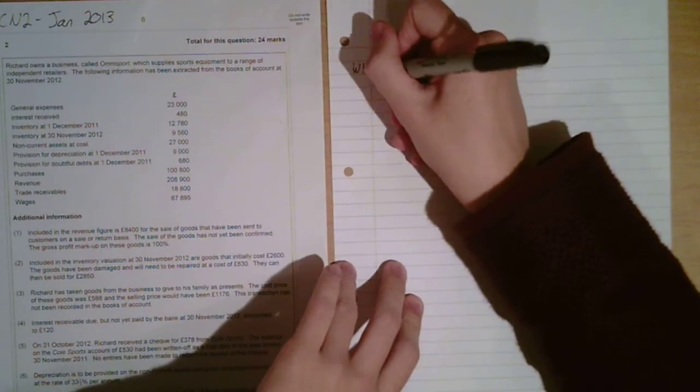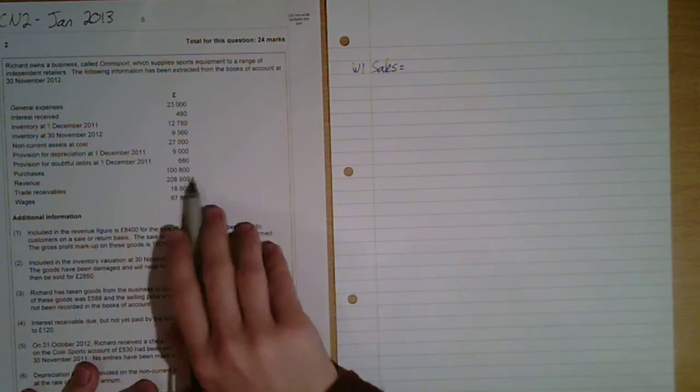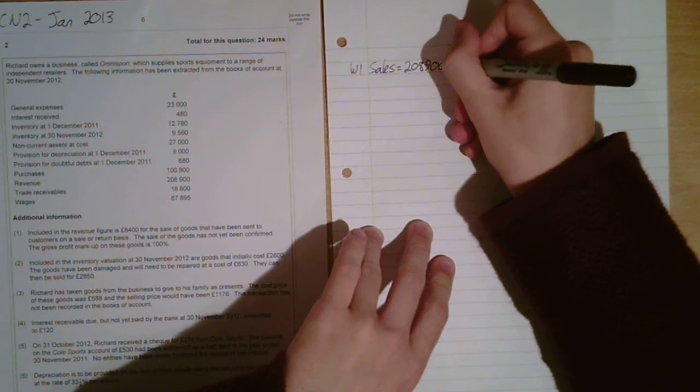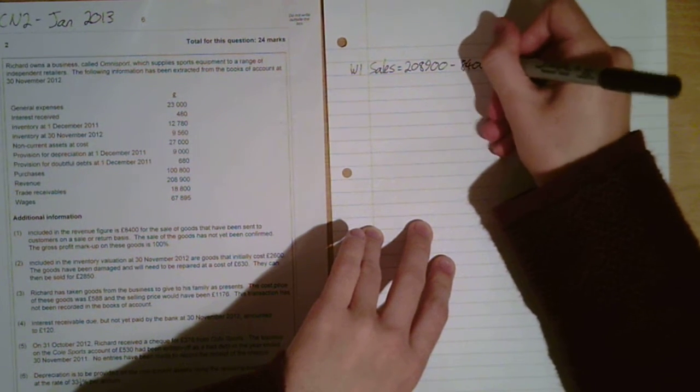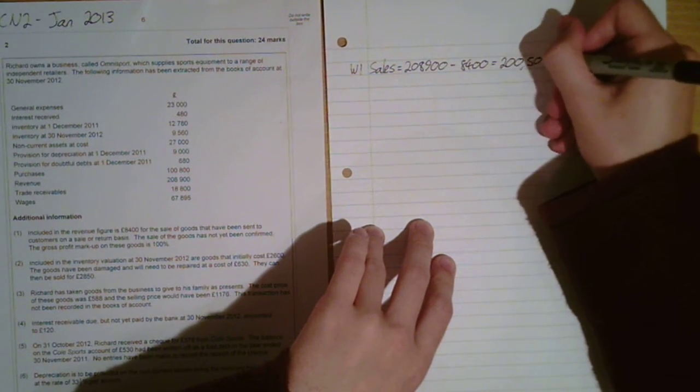So we need to take that 8,400 out of our revenue, simply because we haven't sold the goods yet, and we shouldn't just anticipate sales, because then you could make up any old figure and just say this is revenue, add it in. So it's sort of being prudent in a way. So I'm going to take my sales, I'm going to lift the figure from here, which is 208,900, and I'm just going to take away the 8,400, which is the sales value to us. So assuming we've done this, we've taken out of our sales.